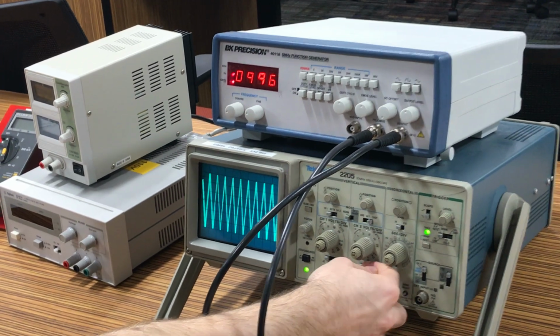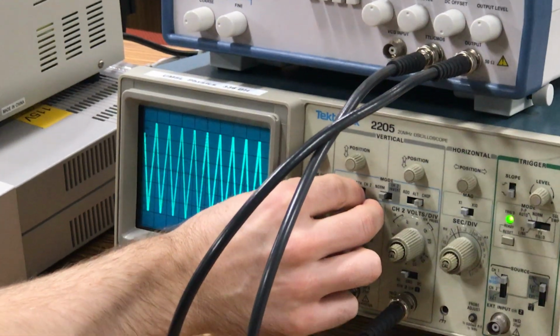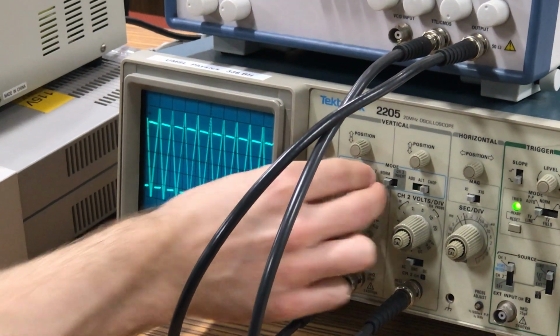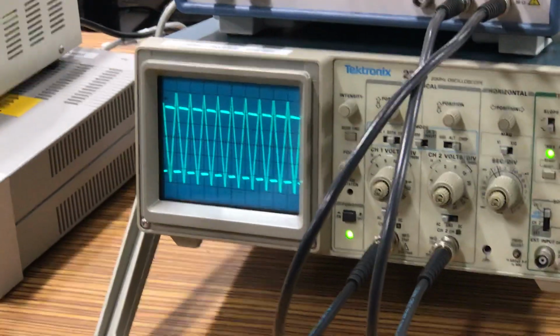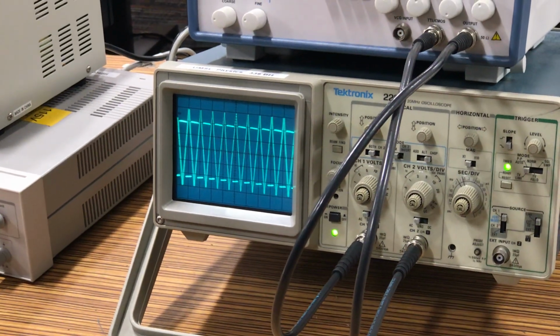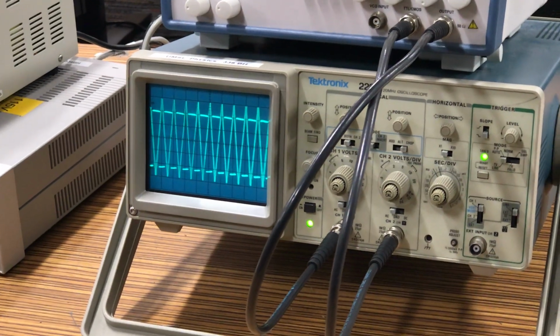Now we will set our oscilloscope to display both channels at once. We see we have another signal coming through, these dashed lines that you can see in between the peaks of our signal from channel 1.